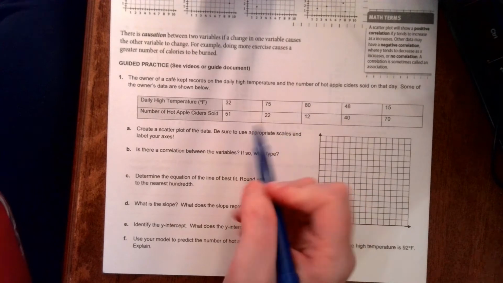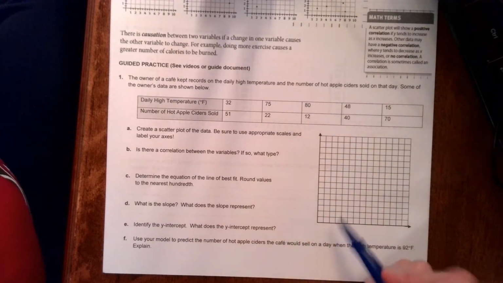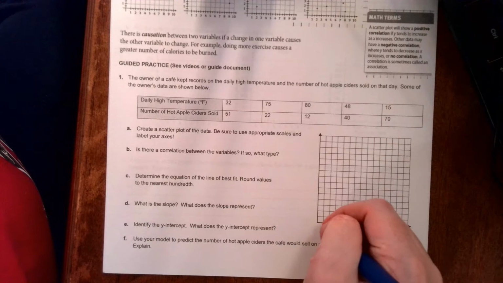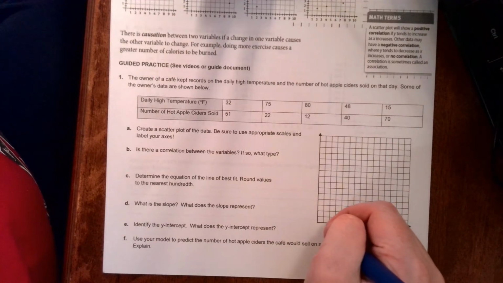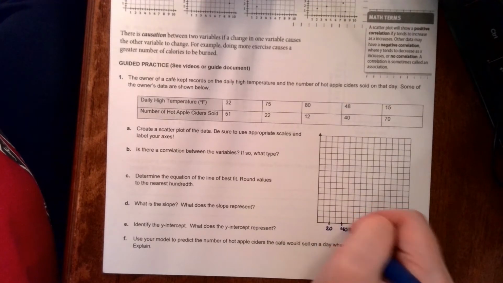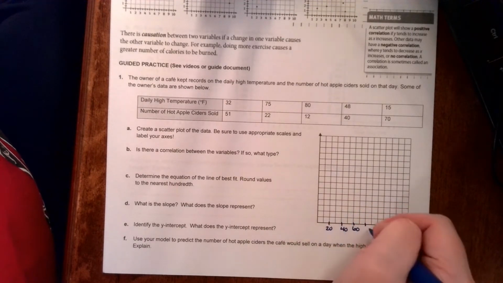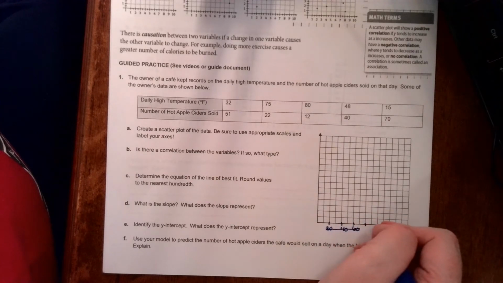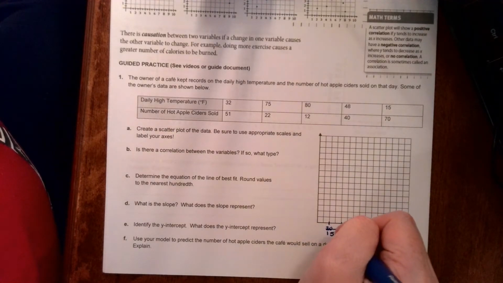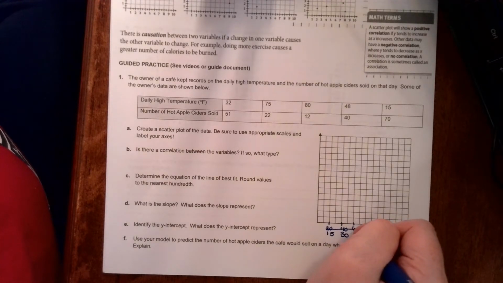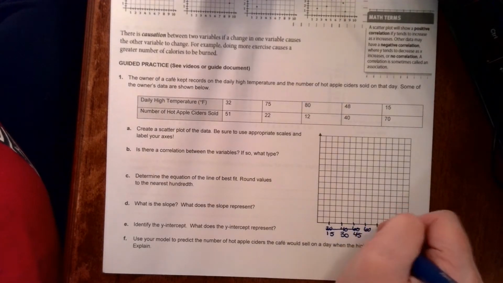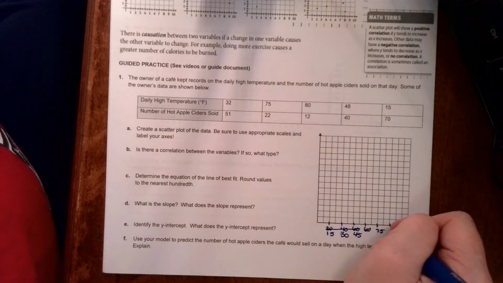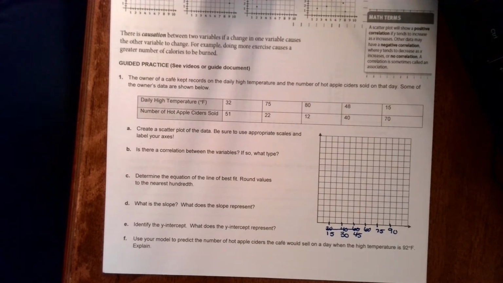My temperature ranges from 15 to 80. Let's go by 10s, so this will be 20, 40, 60. I don't like that. So let's go by 15s: 15, 30, 45, 60, 75, 90. That looks good. So we went by 15s instead of 20s.